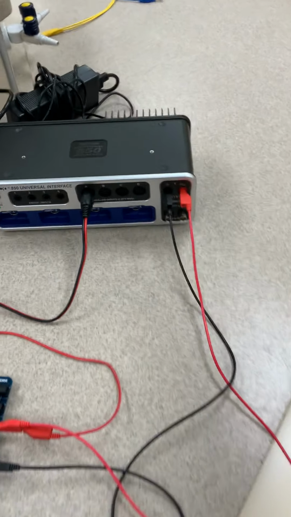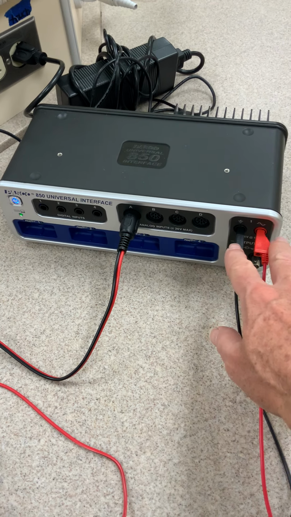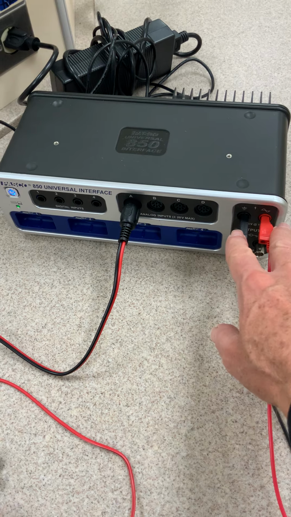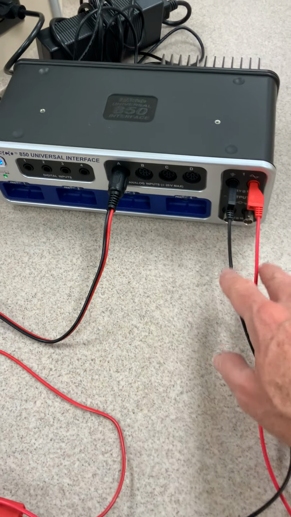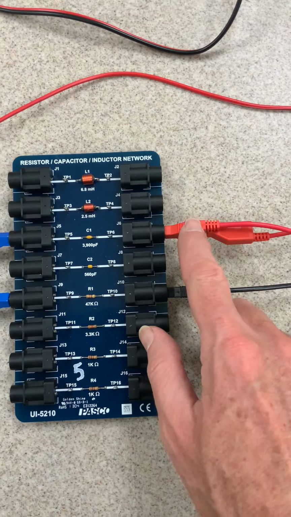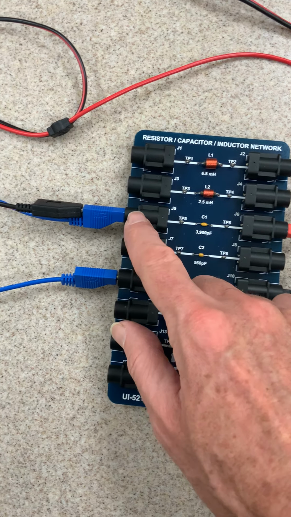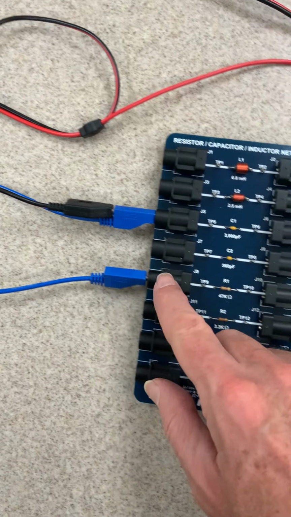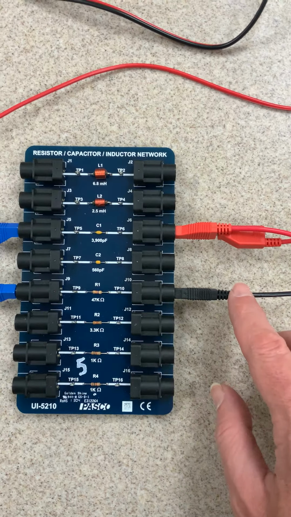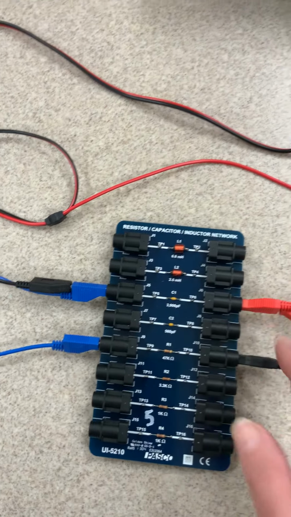I'll show you right here, the output voltage is coming out from these two ports, from the red and the black wire. This is generating from the software a 350 hertz square wave with an amplitude of 5 volts. The red, the high voltage, is coming in through this port through a 3900 picofarad capacitor. That in turn is connected through this blue wire to a 47 kilo ohm resistor, and that goes back to ground.